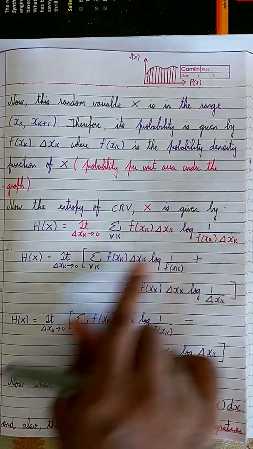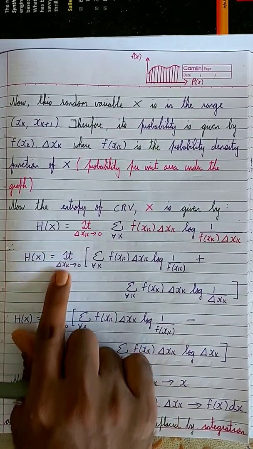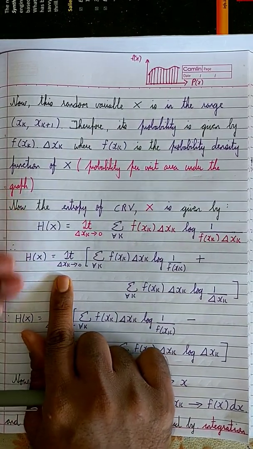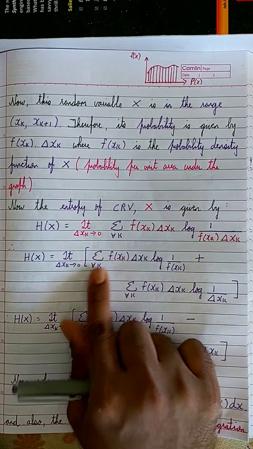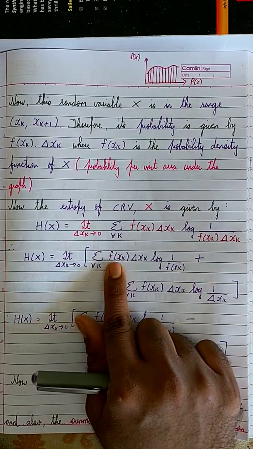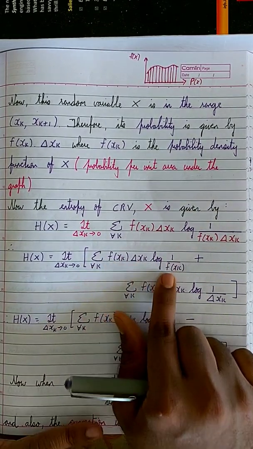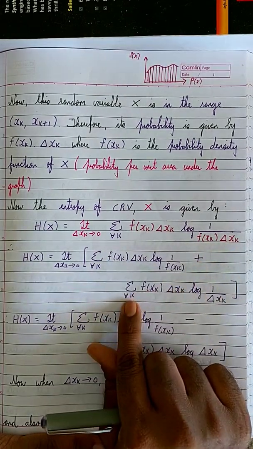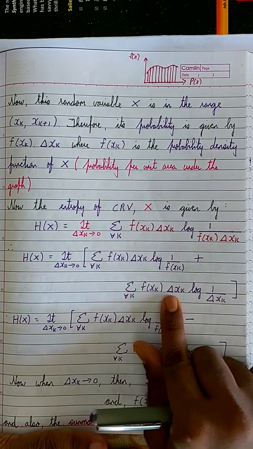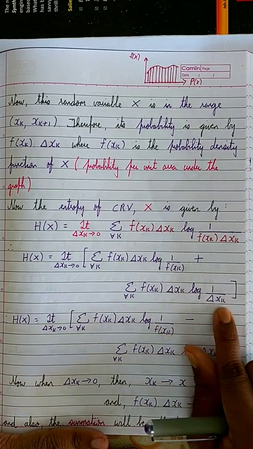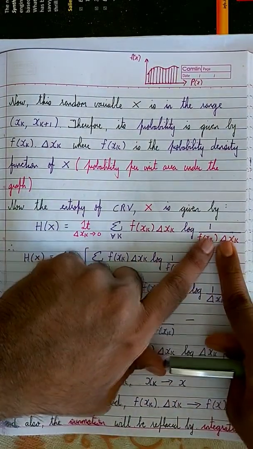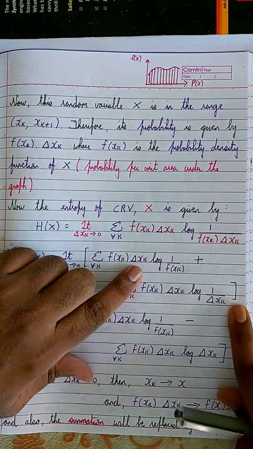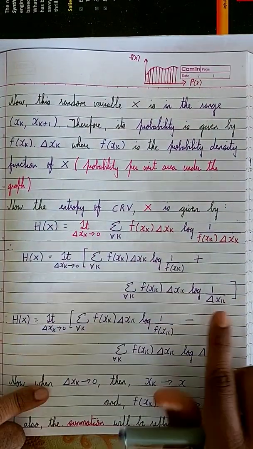So therefore, h of x is equal to limit as del x tends to 0, sigma for every value of k, f of xk, del xk, log of 1 by f of xk, plus the second one is over here, sigma for every value of k, f of xk, del xk, log of 1 by del xk, where I have split these two log functions into two different terms. Okay, that's what I did.